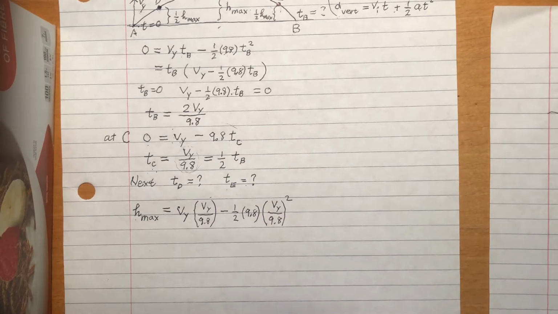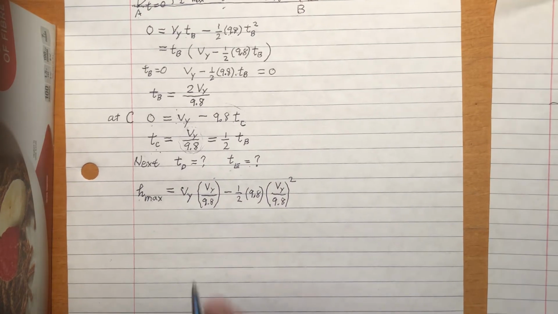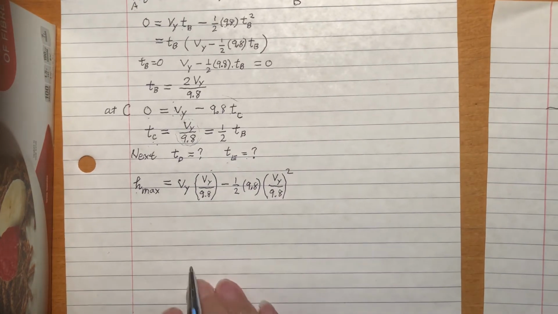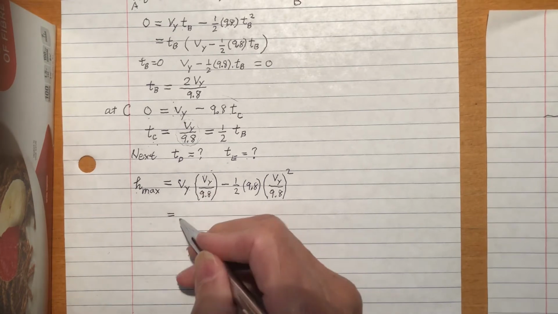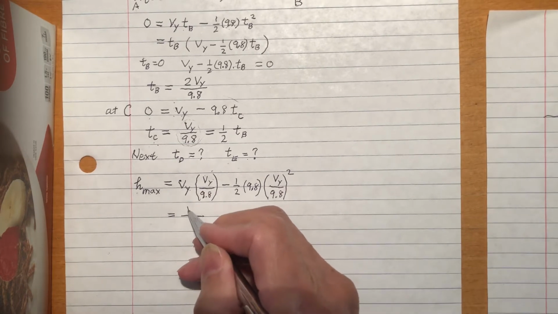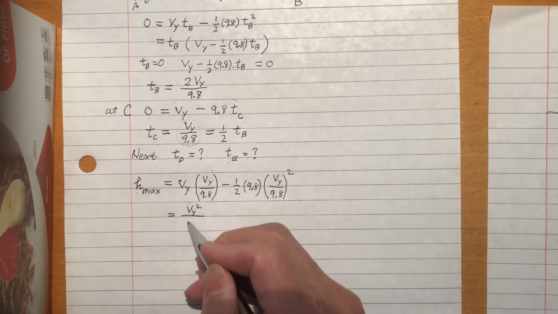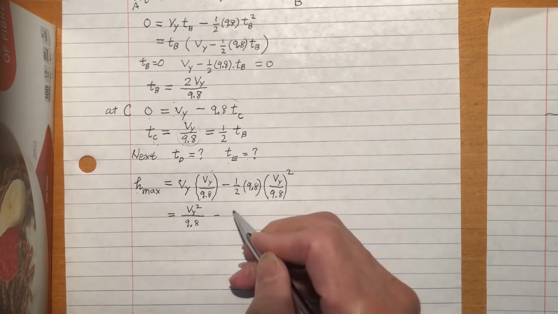Let's simplify this. So this is equal to Vy times Vy, which is Vy squared, divided by 9.8, minus.